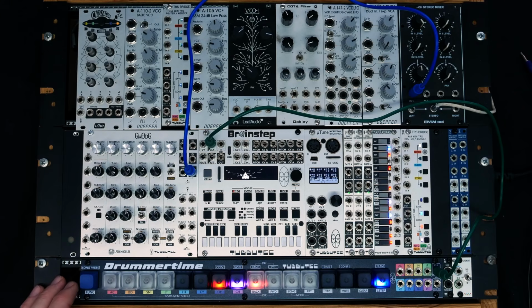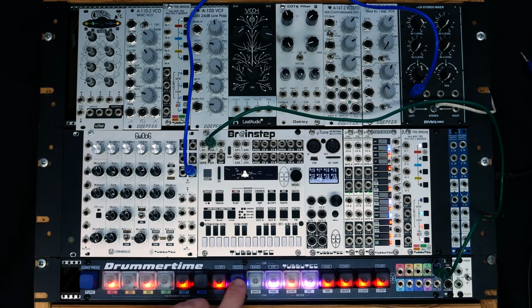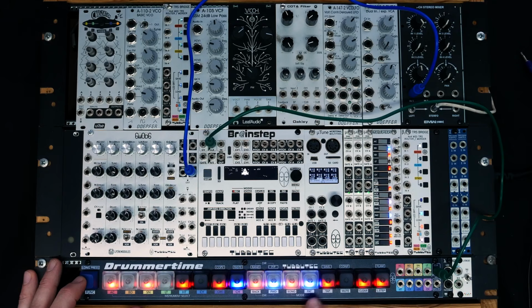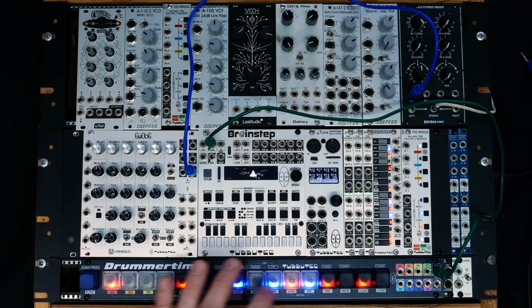If I select the 16th triplet now, we get a nice shuffle rhythm. But in order to hear these settings properly, we need to delete some hi-hat steps. I'm removing every second hi-hat step and activating 16th triplets. I can also program quarter note hi-hats, maybe 16ths for the last bar.